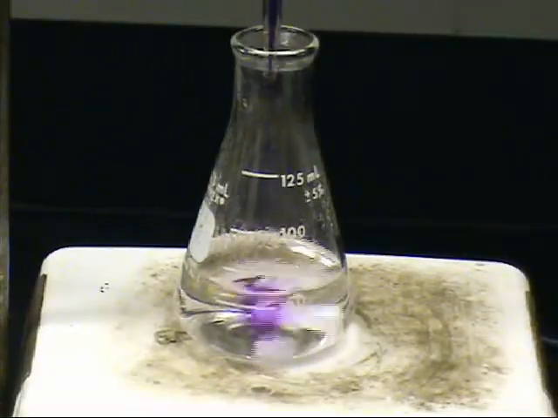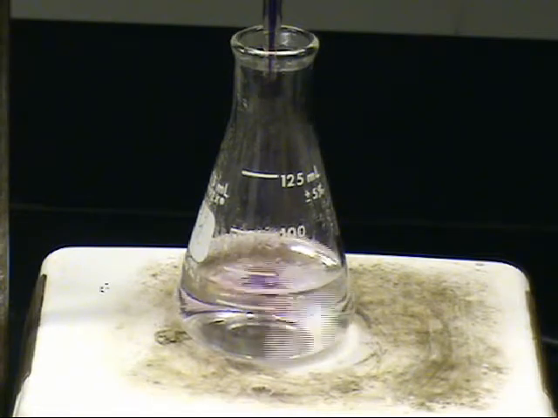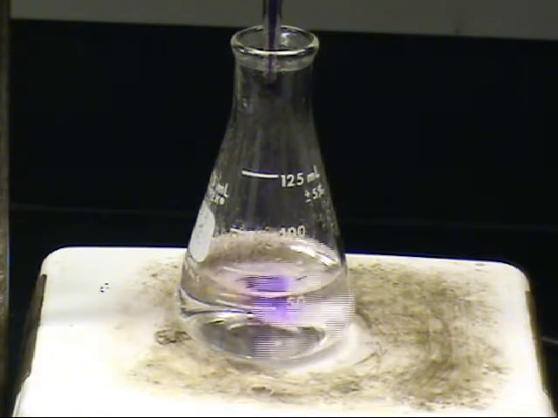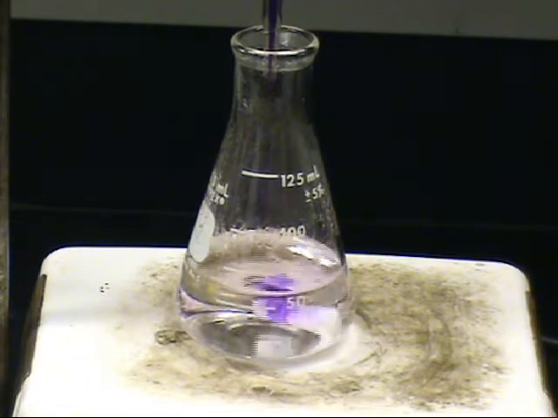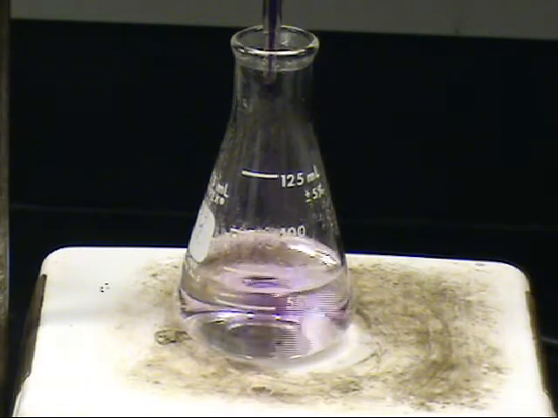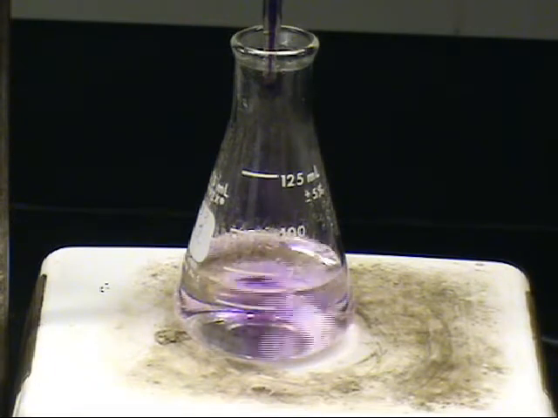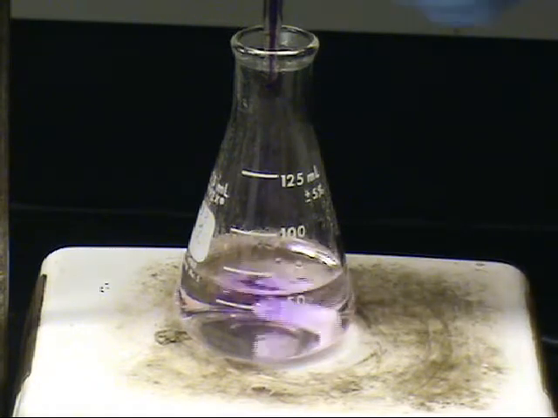Now we fast forward to the end of the titration. Notice that with each drop, it takes longer for the color to disappear. Once the oxalate ion is completely exhausted, there is nothing to reduce the permanganate ion, and 1 drop excess is sufficient to turn the entire solution light pink in color.